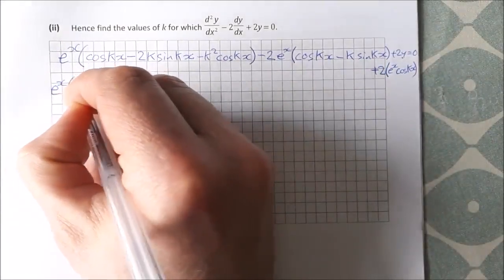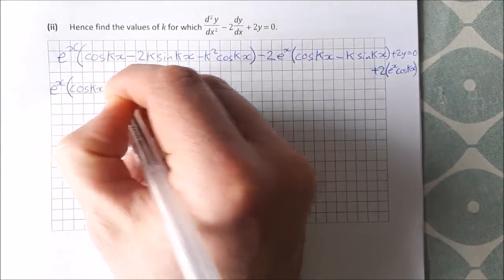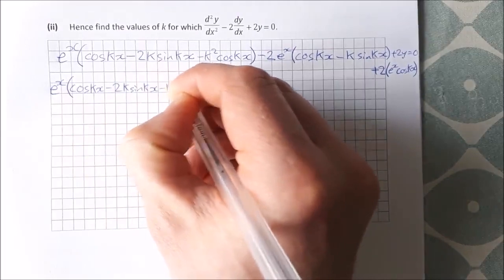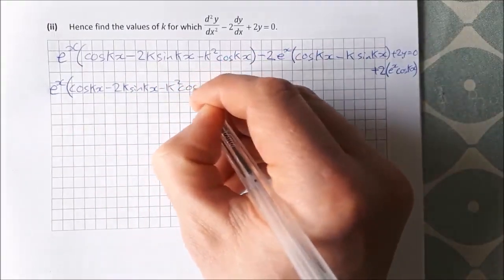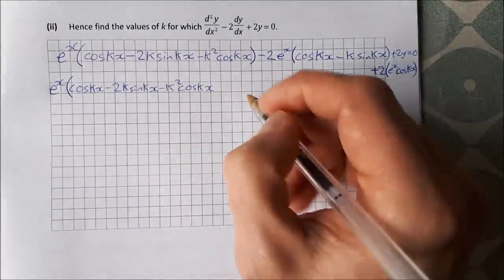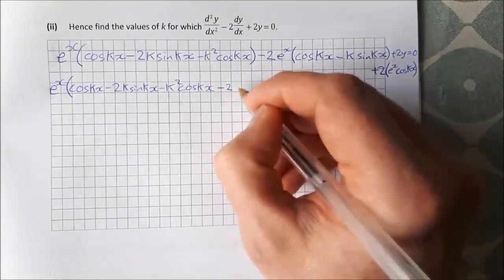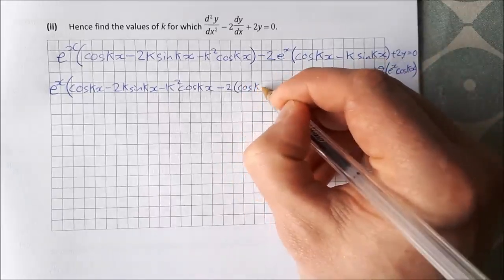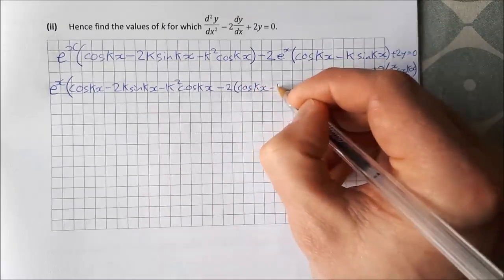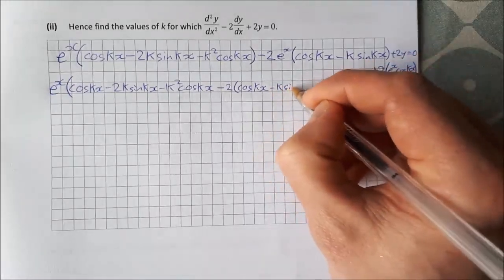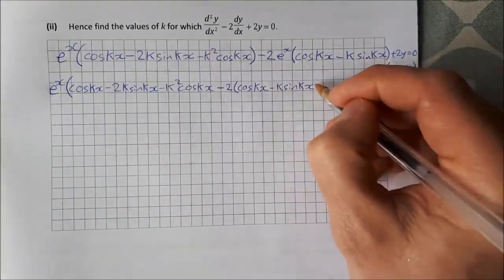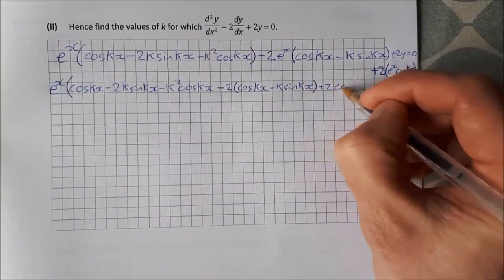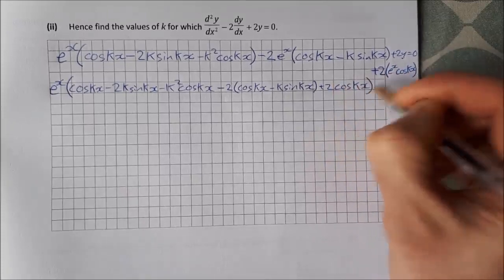So that'll be cos kx minus 2k sine kx minus k squared cos kx, minus 2 times cos kx minus k sine kx, and plus 2 cos kx. And that's equal to 0.